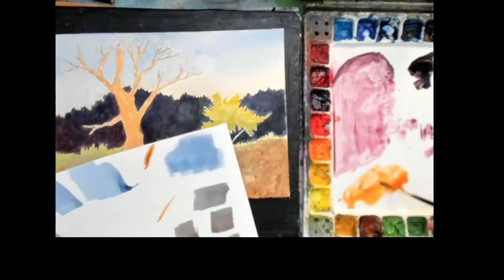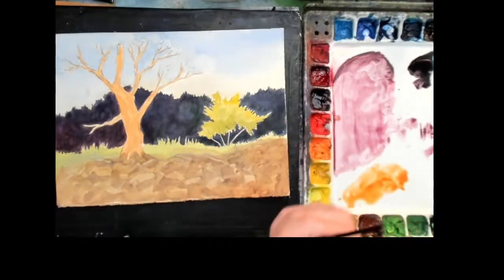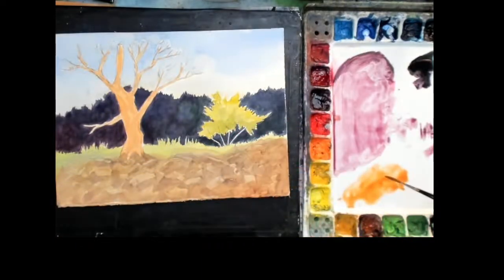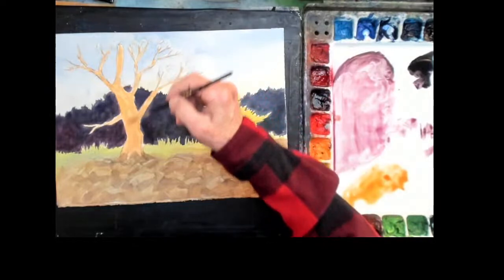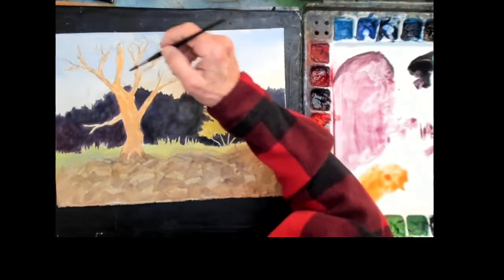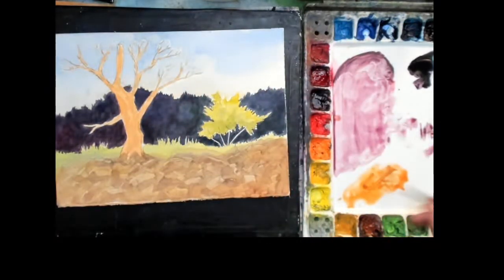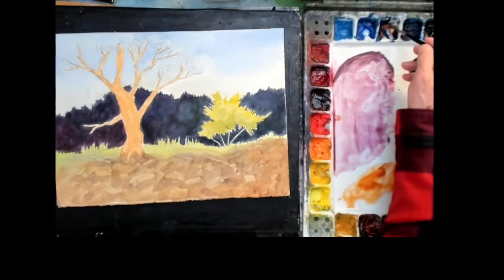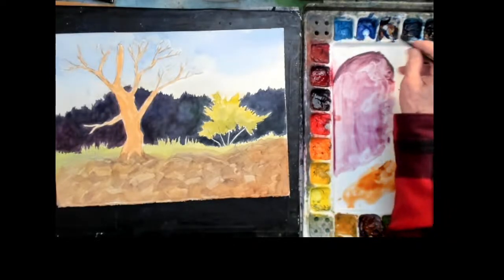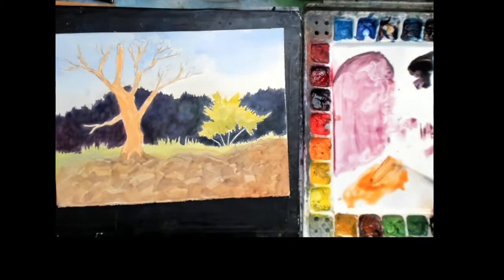So what I've decided I want to do now is add a little more value to the top limbs, not the whole thing, just the top branches. So I've decided to go ahead and add just a little bit of ultramarine blue to that brown, just to darken it up a little bit more, to make it a darker brown.